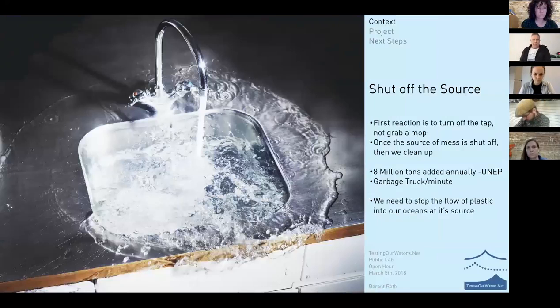I wanted to put up this slide. I saw this at a conference last year, and I thought it really hit home. If you walked into your kitchen and saw this image, your first instinct would be to turn off the water, right? And we need to tap that instinct, because right now, if you correlate this to the plastics pollution problem, with the plastics flooding into the ocean, or the sink in the analogy, what we're doing is mopping the floor, and we're going to be continually mopping the floor forever unless we turn off the tap.